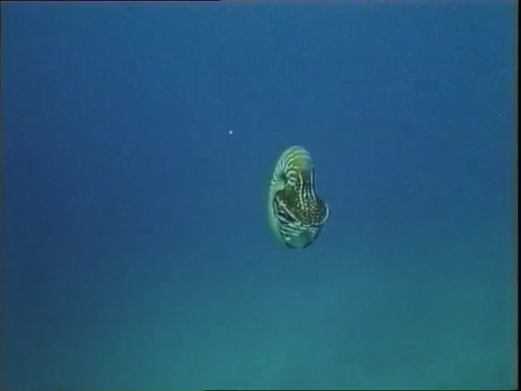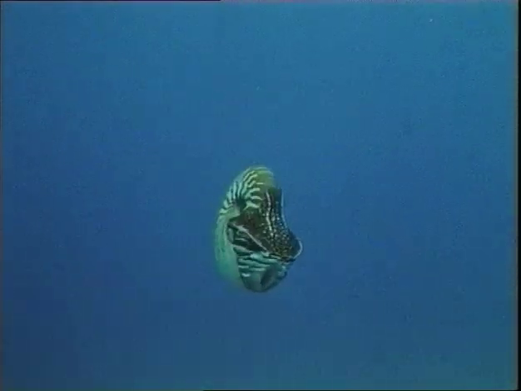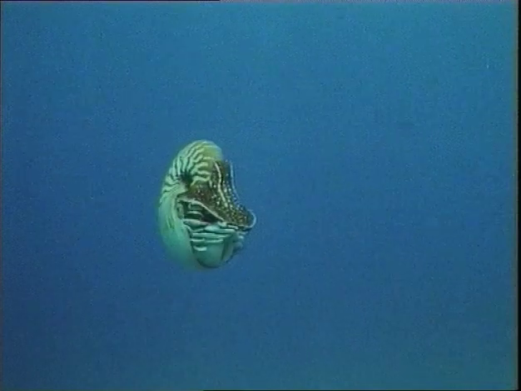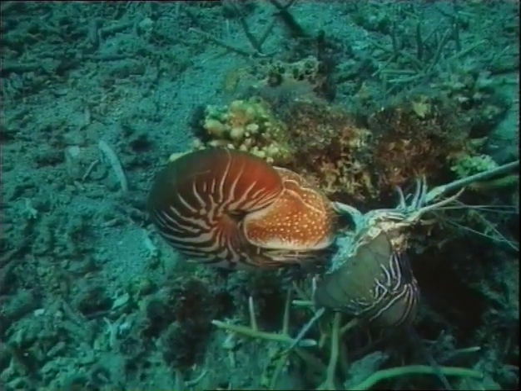This is a nautilus, a primitive mollusk that uses its shell to keep it buoyant. The nautilus has survived in a form that's been relatively unchanged for over 500 million years. It builds a shell up to 30 centimeters in diameter, which is a triumph of natural engineering and geometry.